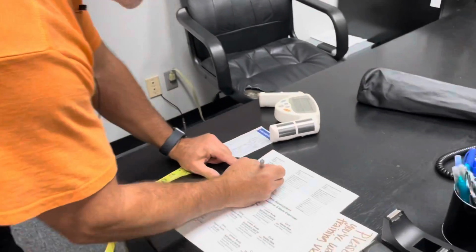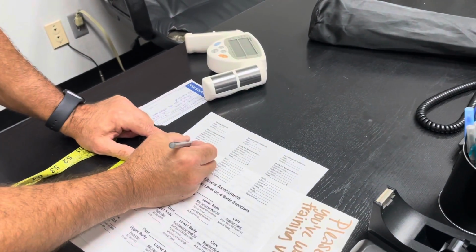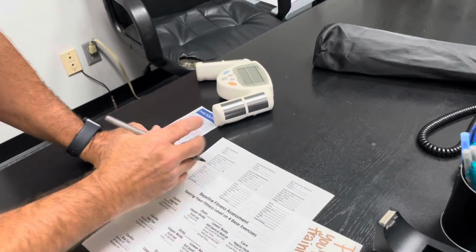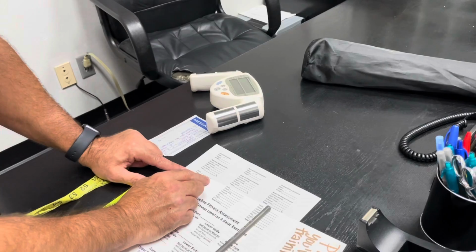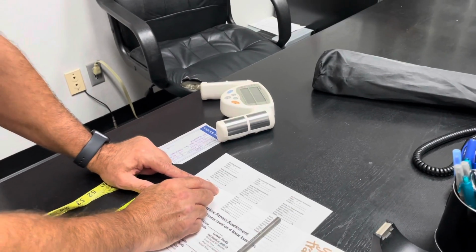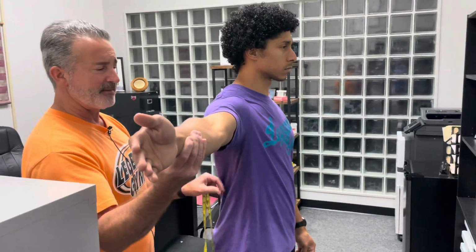If I have a female on chest, I'm going to ask them if they have a sports bra or regular bra. I'm going to note that because it makes a huge difference when we do their follow-up assessment. If they have a sports bra, it's going to make the size a little bit different. Okay, then I'm going to come over here. I'm going to get their right arm. I'm going to have them put out to the side here.